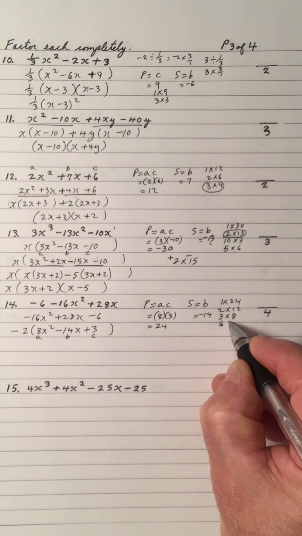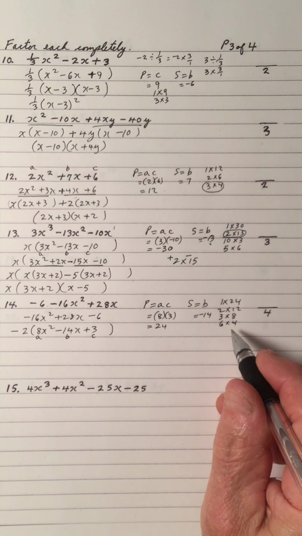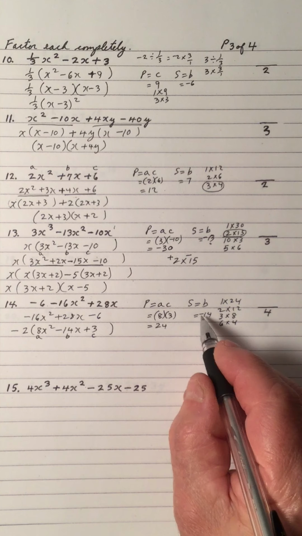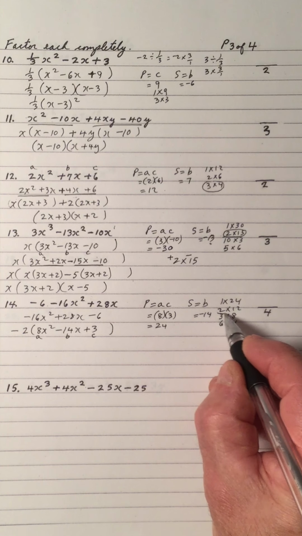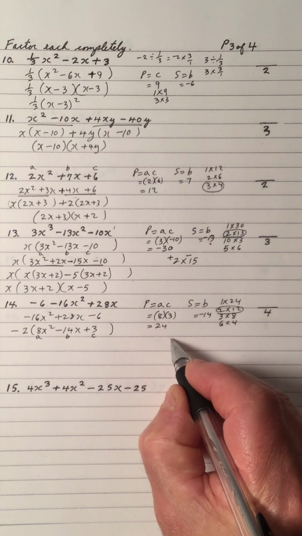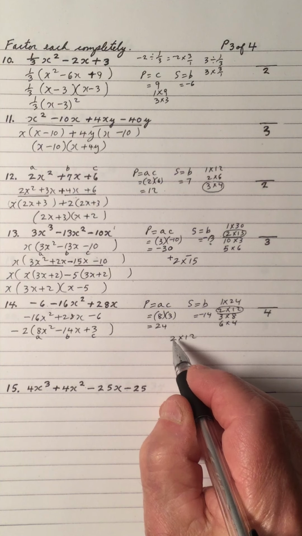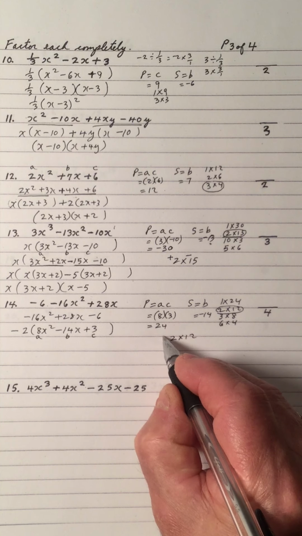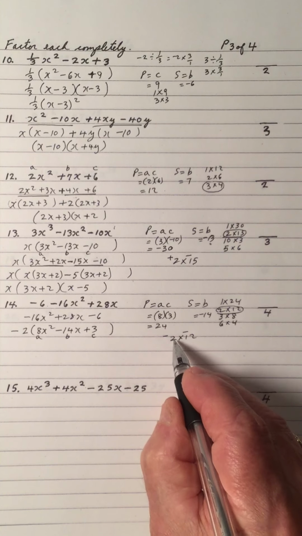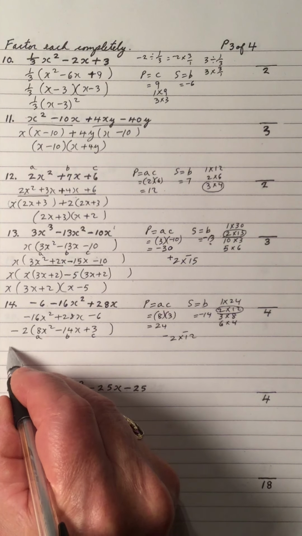12 has a 6, so 6 times 4 is 24. And what factors multiply to give you 24 and add to give you 14? Notice the answer is 2 and 12. So 2 times 12. The product is positive, so you have to have two signs the same. Because the sum is negative, you get a negative 2 and a negative 12. Multiply to 24, add to negative 14.